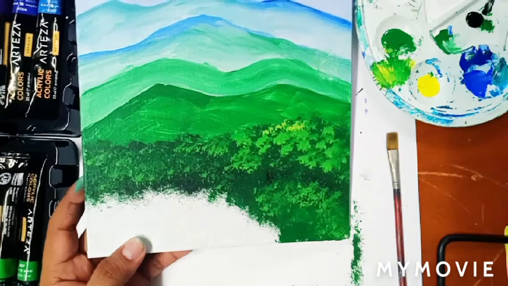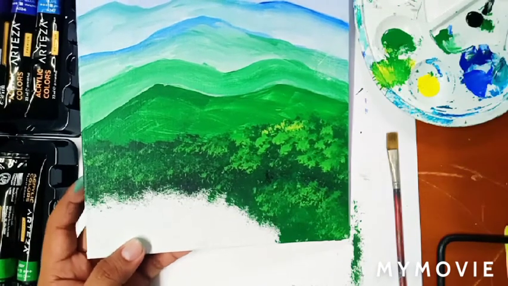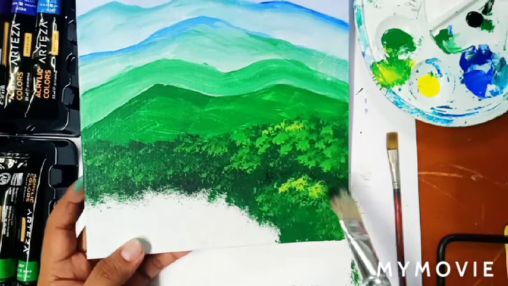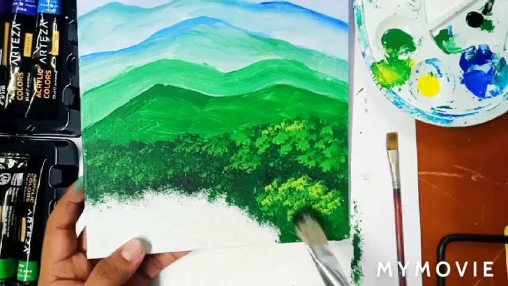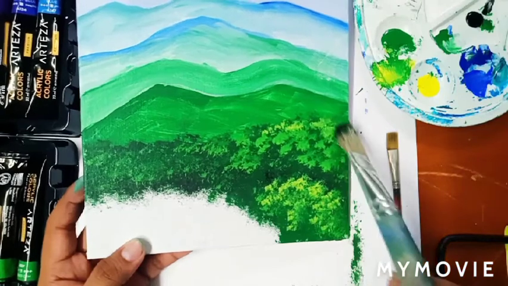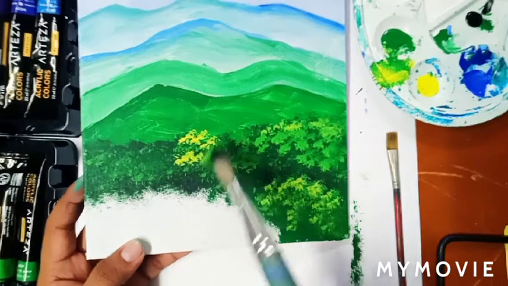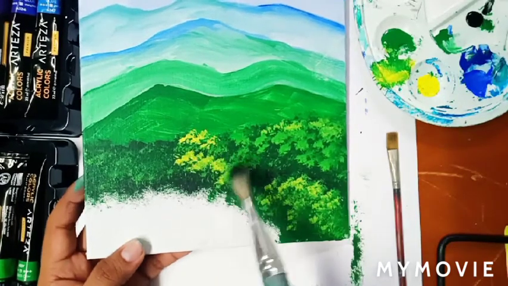Added some more yellow. Added some more yellow to get even more highlights here.